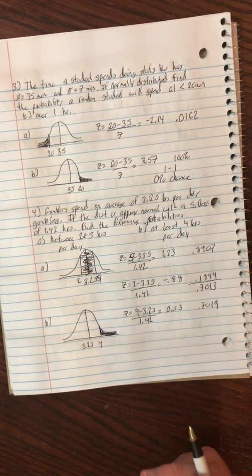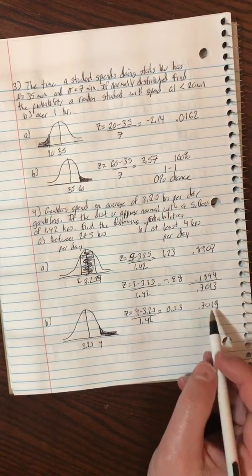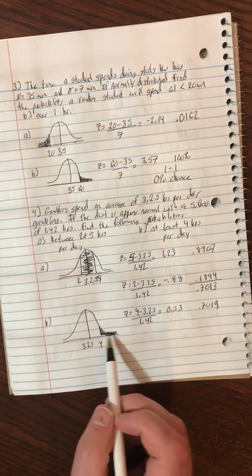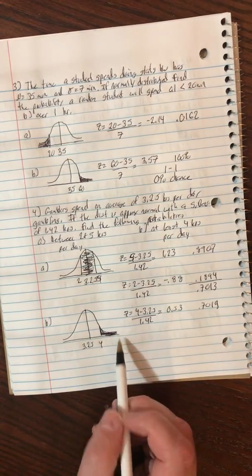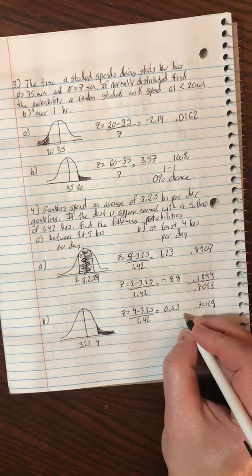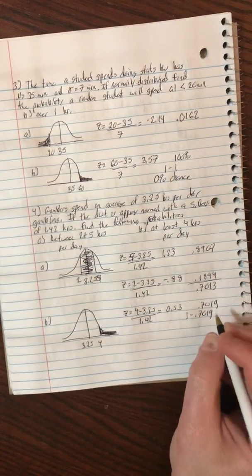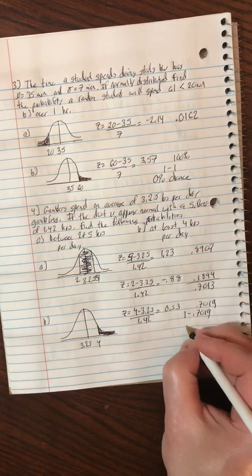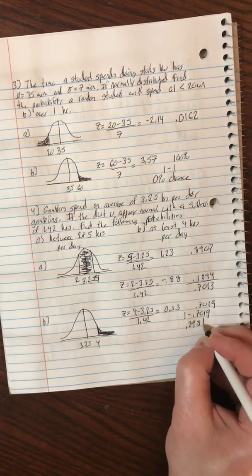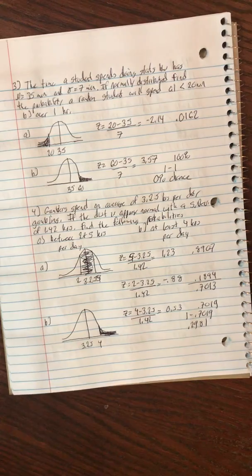I'm hoping you are saying to yourself that's not the final answer because I'm looking at what's going on to the right. So I have to subtract from 1, so I get 1 minus 0.7019, which gives me a probability of 0.2981 or 29.81% of the chance that there was a gambler spending more than 4 hours, or at least 4 hours there. Okay.